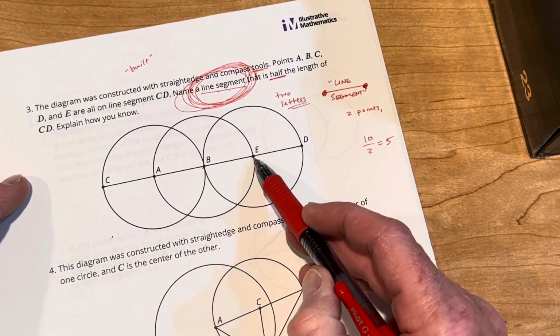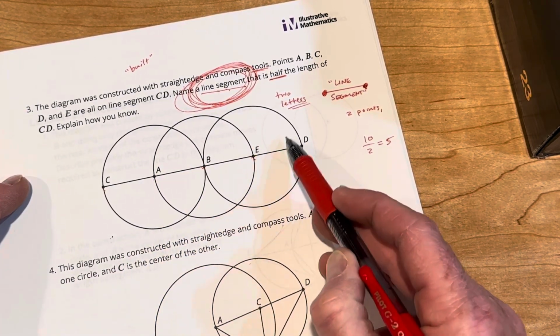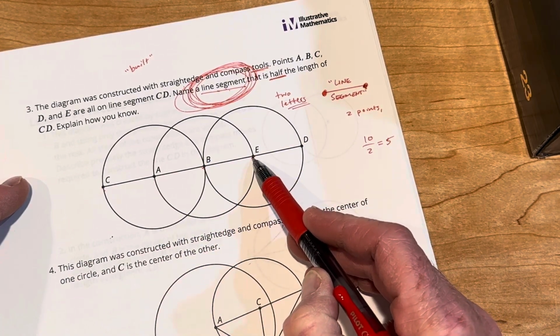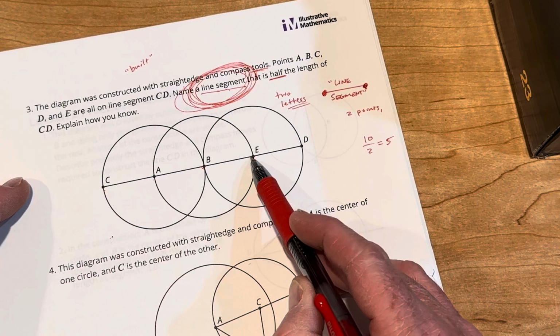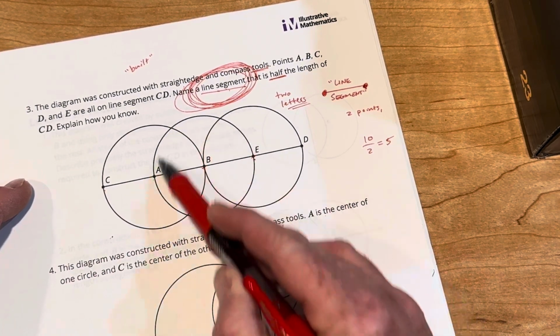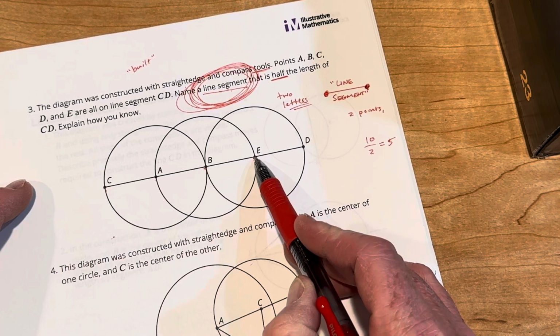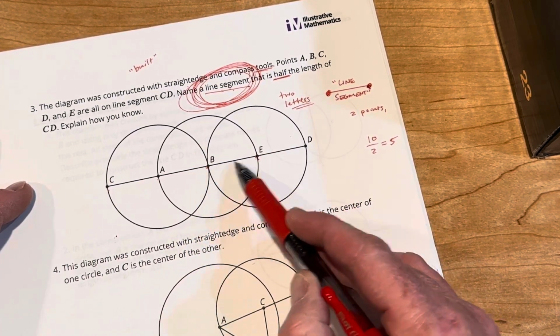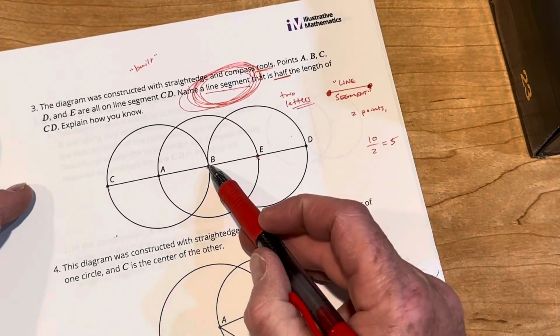Let's look at this one. Center E, right? There's a circle right here. Clearly the center is right there, E. The radius of this one is also BE. Weird. So this circle, the radius is BE, right? This circle, the radius is also BE. Starting point, ending point.